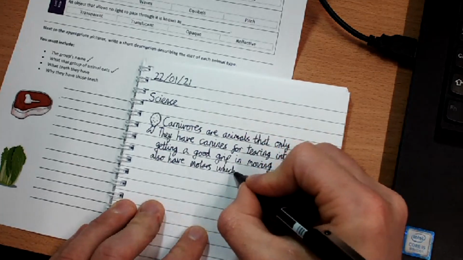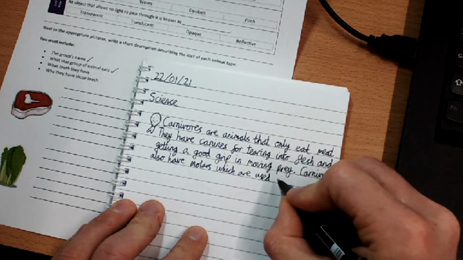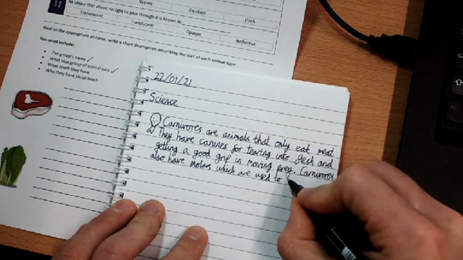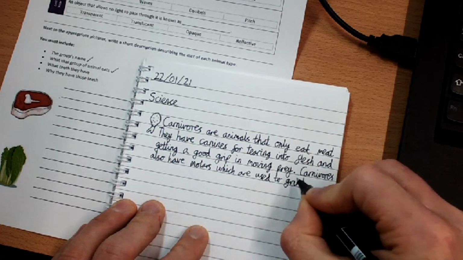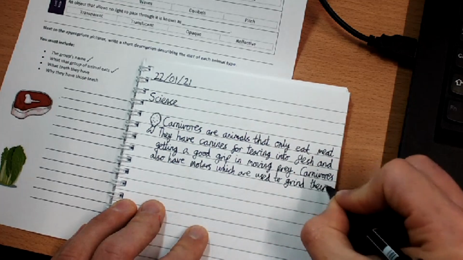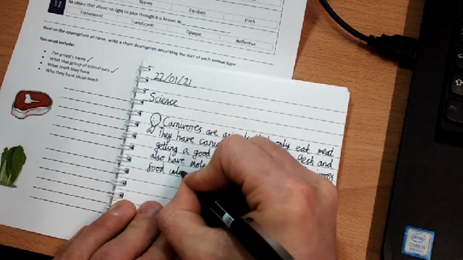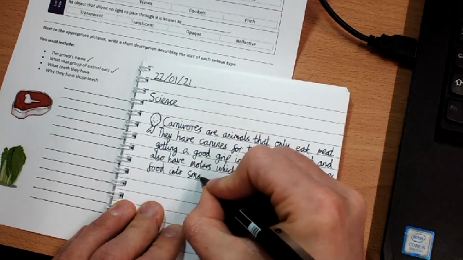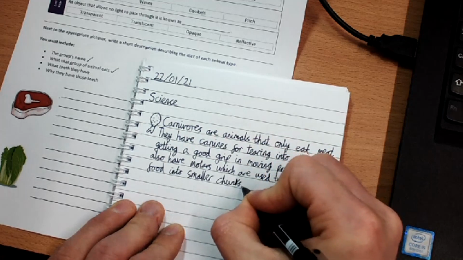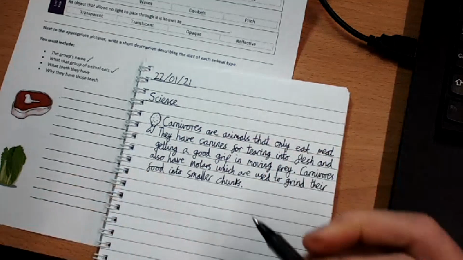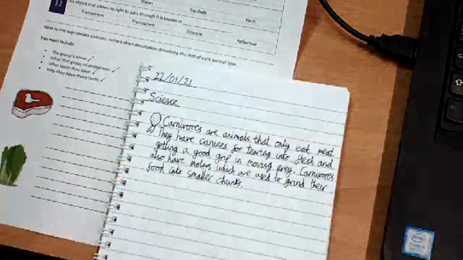Which are used to grind their food into smaller chunks. So, I think I can now tick what teeth they have and why they have those teeth.